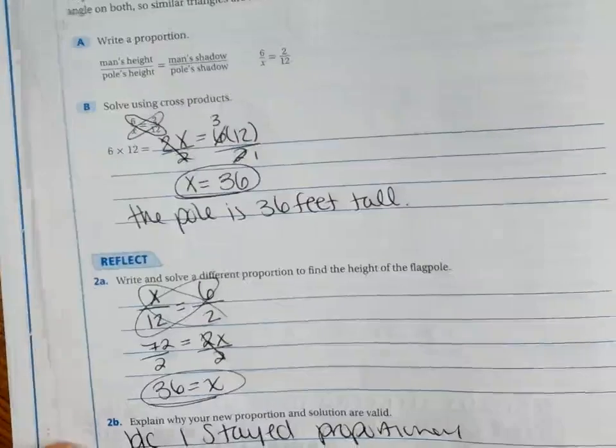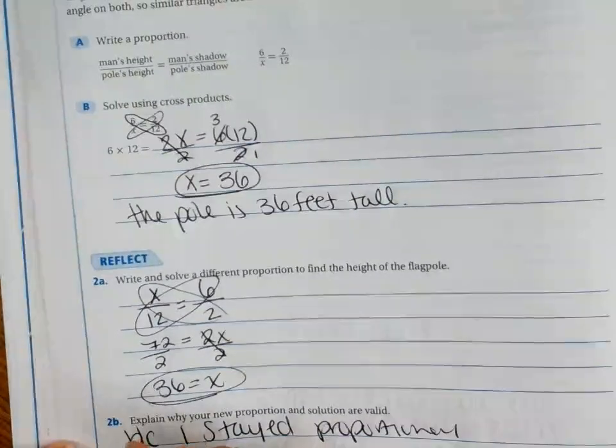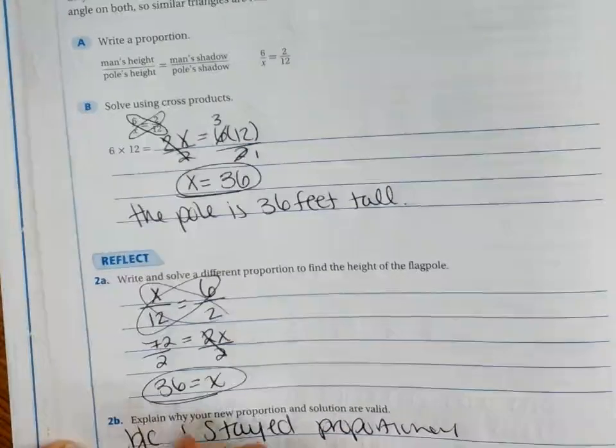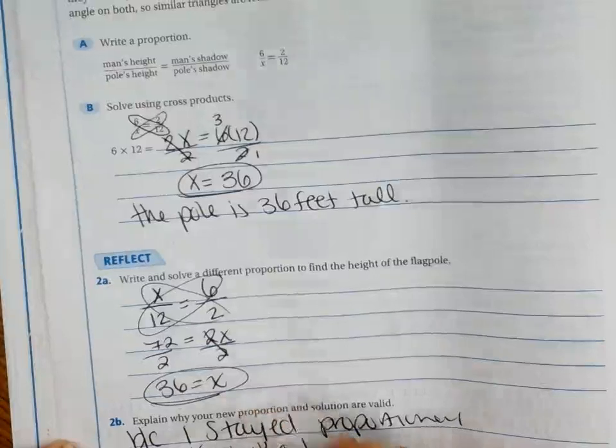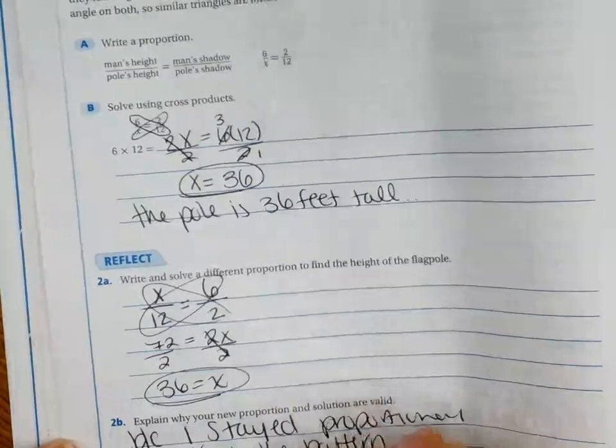So because I stayed proportional and kept my pattern. Okay?